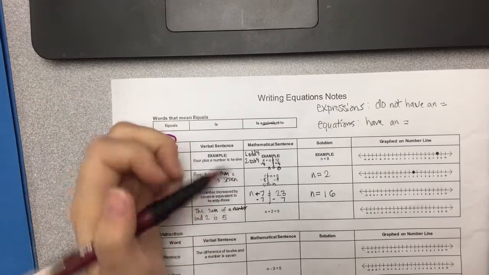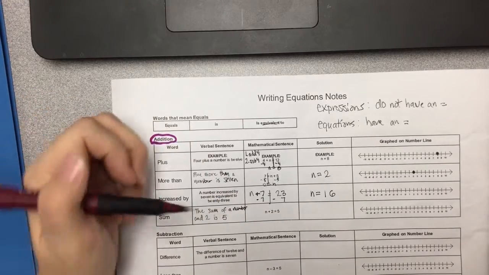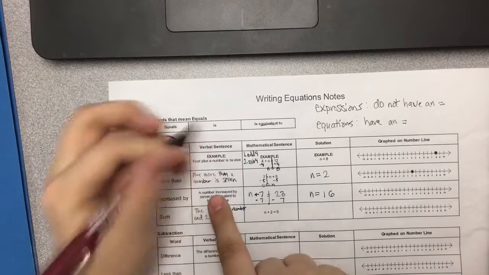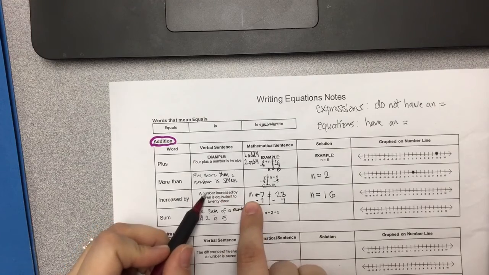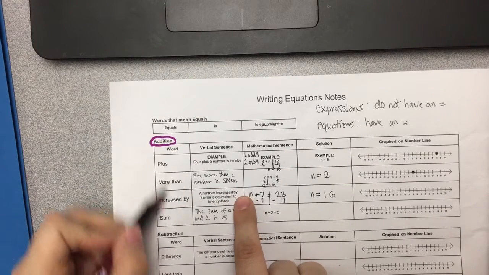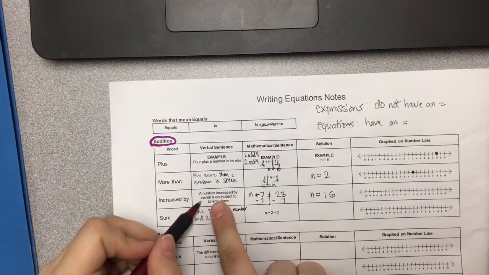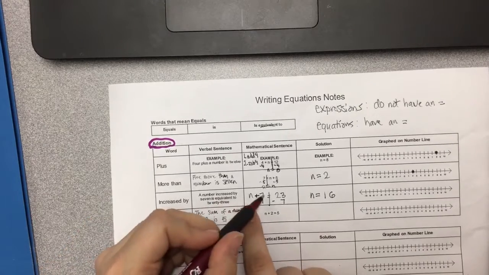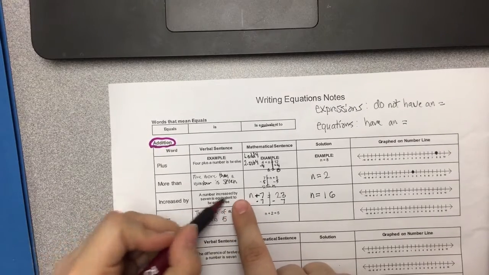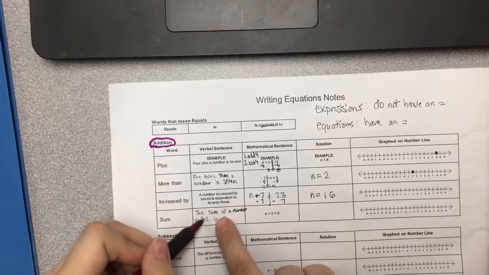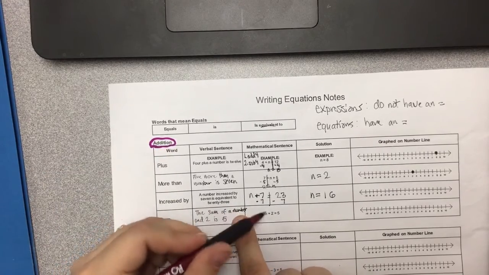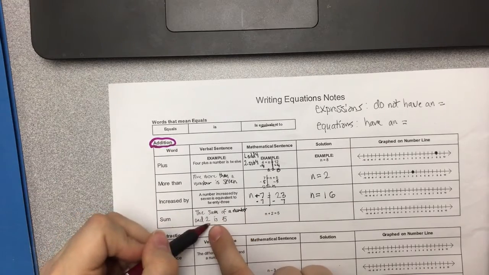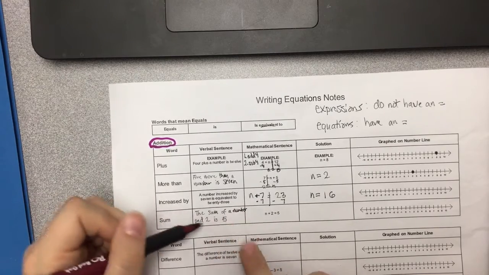And that's why I tell you, break it down. Look at the question, look at the sentence, and think about, okay, a number. In this case, they don't tell me what to use as my variable. We just used n. Increased by means add. Increased by 7 means we're adding 7. And that's equivalent to or equals 23. The sum, that's adding, of a number, first thing, n, and 2, is 5.